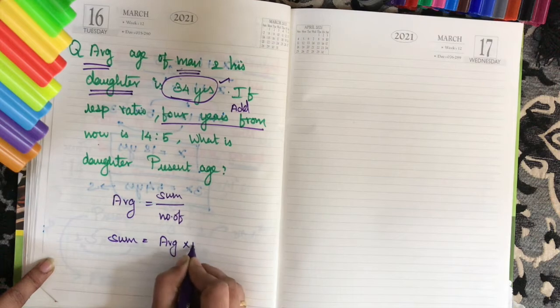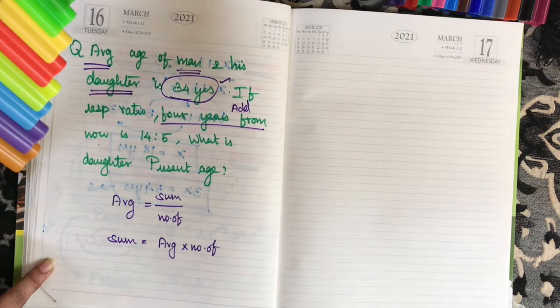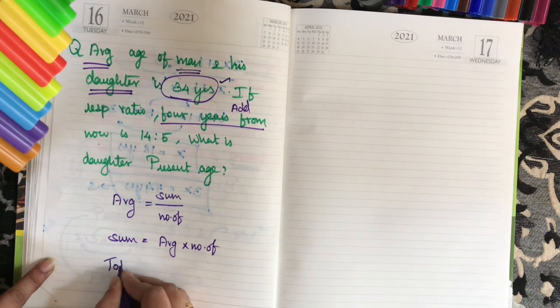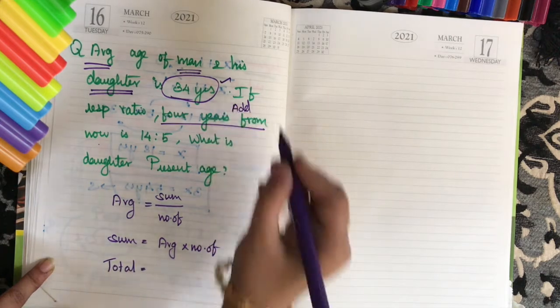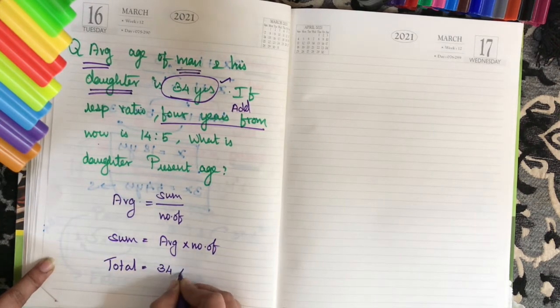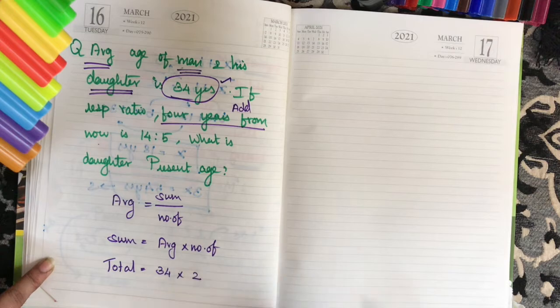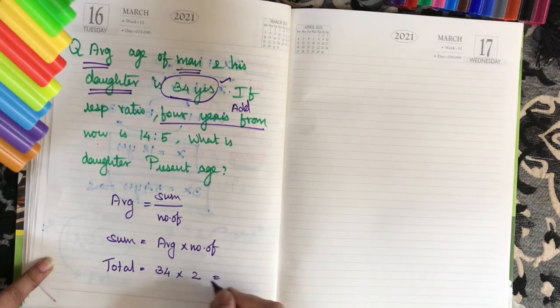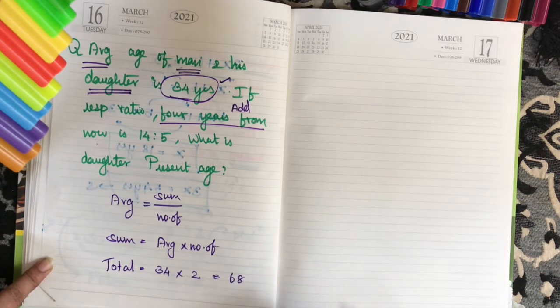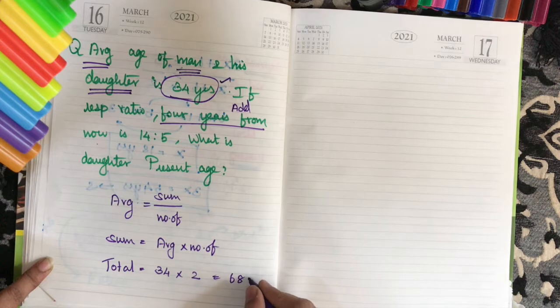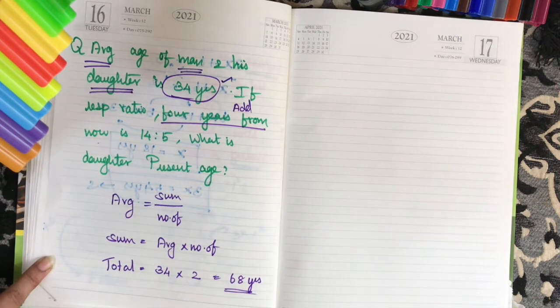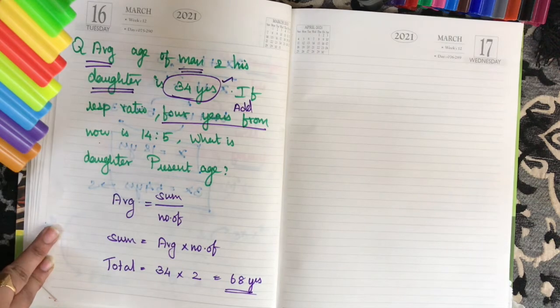Average into number of, right? So what is the total? Total is nothing but they have given 34 years for two people, the man and his daughter. So what is the answer? 68 is the total years for both daughter and man.